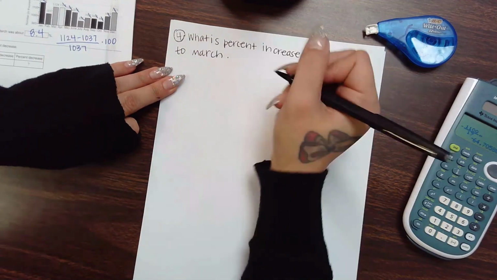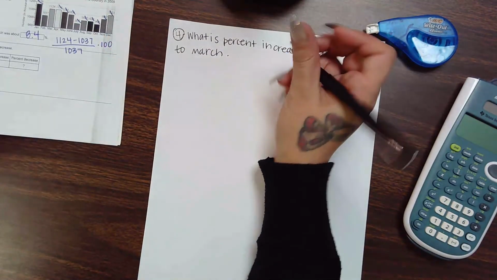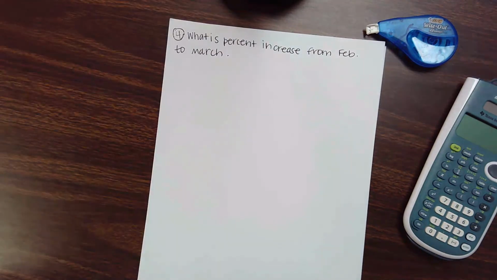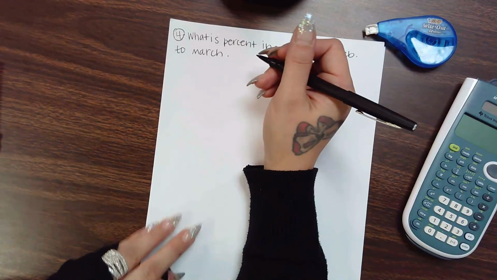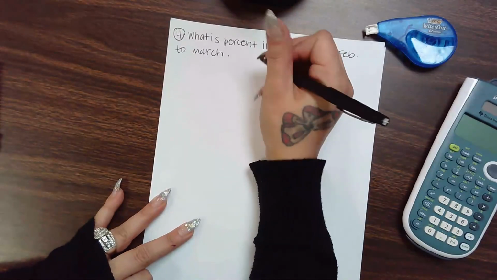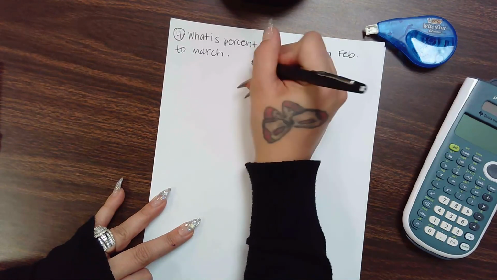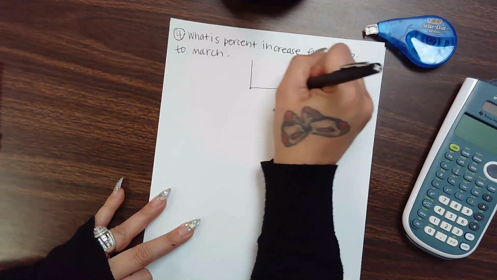I'm really hoping it makes sense that on your homework, whenever you see the number line and the bars, you don't care about the values at all for January, April, May, June, July. You're only specifically looking at February and March. So that's why I'm only going to show you February and March.